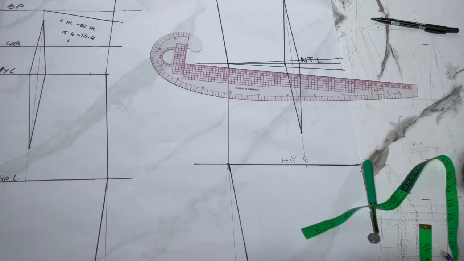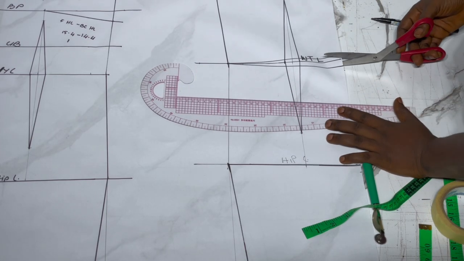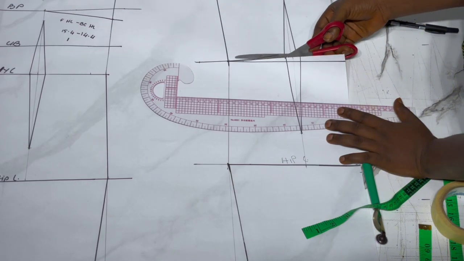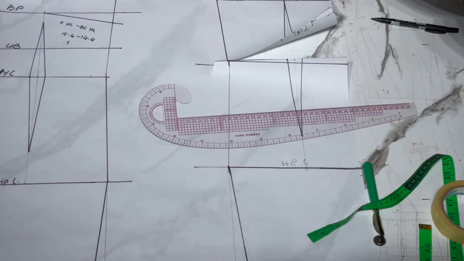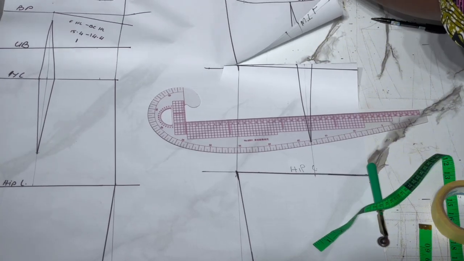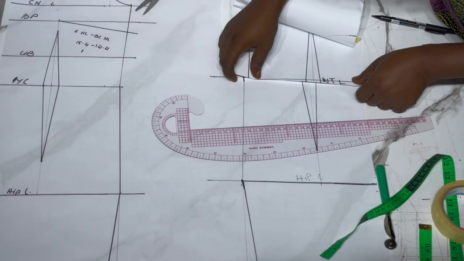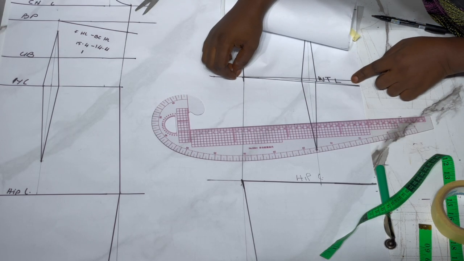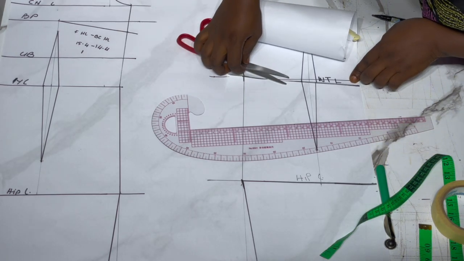So when you are done doing this, you are going to divide this like so. Just bring it up one, leave it like so, then you close it back. And this is what it's going to look like.